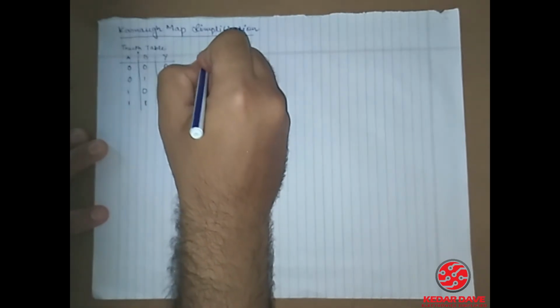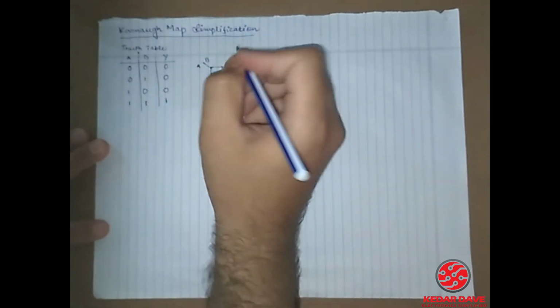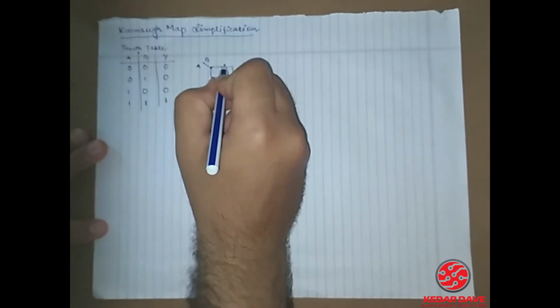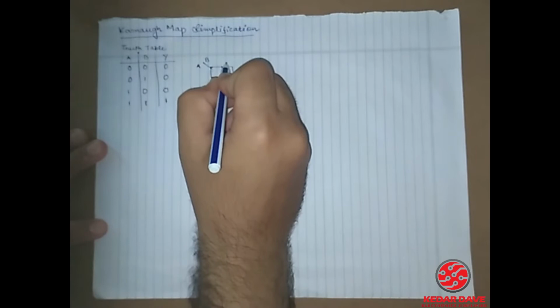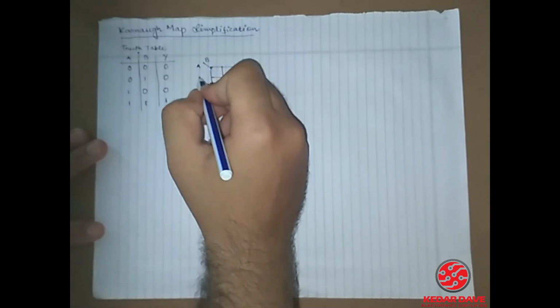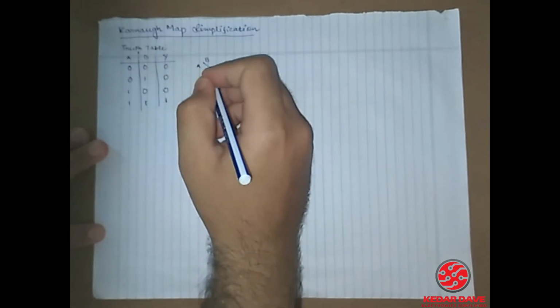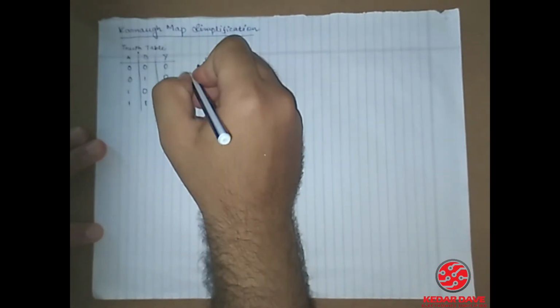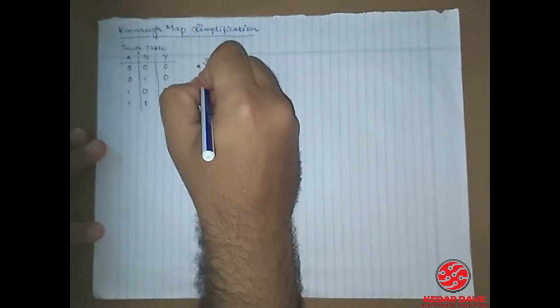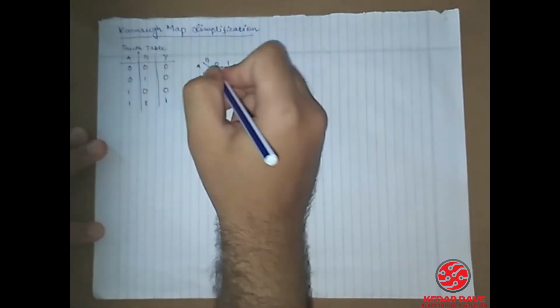So basically we will write over here A and write over here B. This means that all the values over here will be reflecting the B values, and all the values over here will be reflecting the A values, right? So in this condition what we will do, 0 1, and over here 0 and 1.